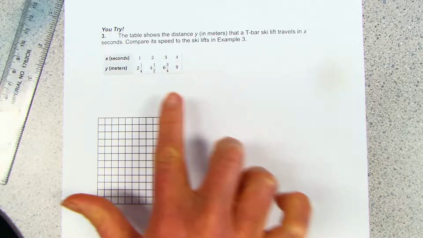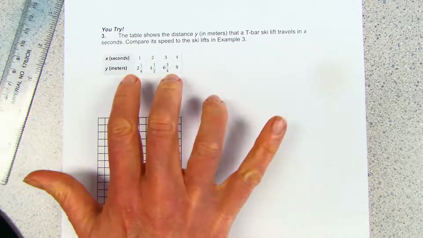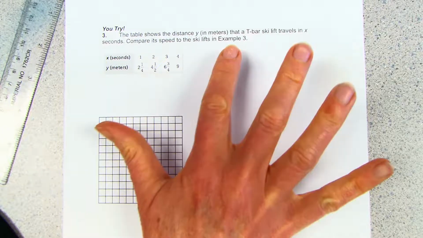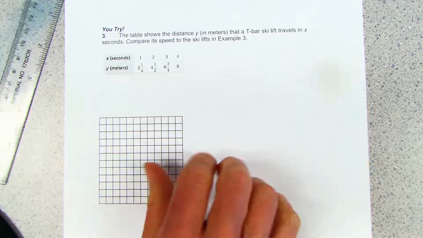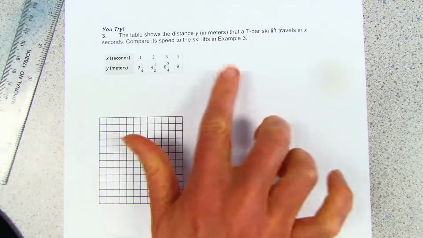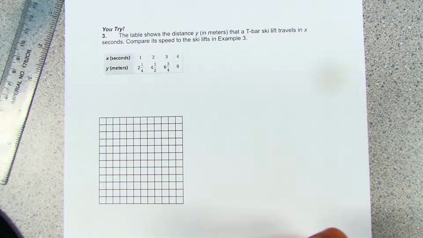All right, and then you have one you try, which at first glance looks terrible because it has fractions in it, but the fractions are easy. Okay, so you're just going to do the same thing. You're going to take this line and compare it, this T-bar ski lift, and compare it to the ski lifts in example 3. So if you want to, you can do some work here and then graph it on the same coordinate plane. I would graph it on the same graph so that you can see where it falls. So is it steeper? Is it below? Or is it right in the middle?